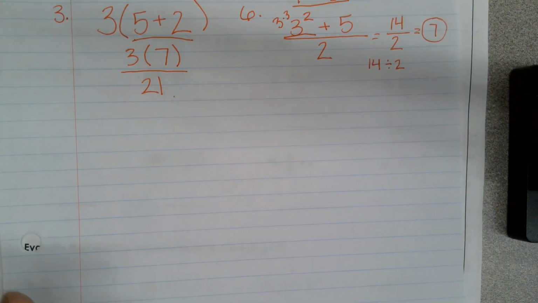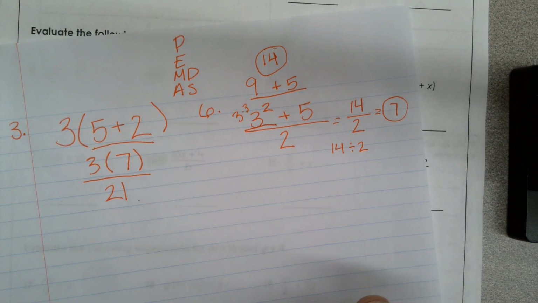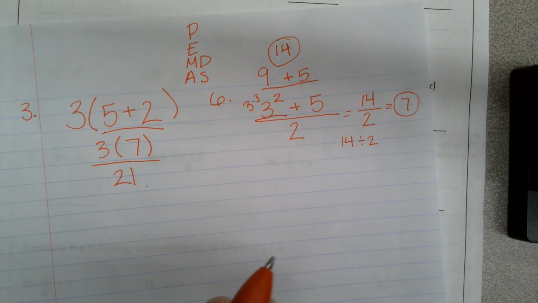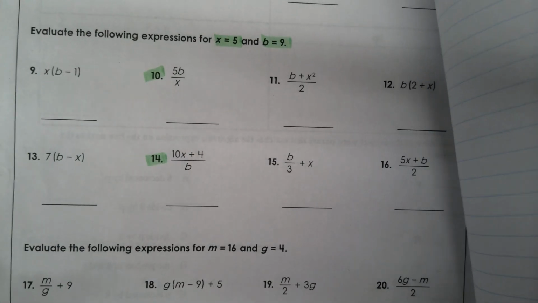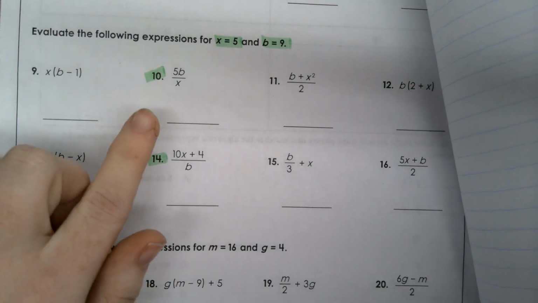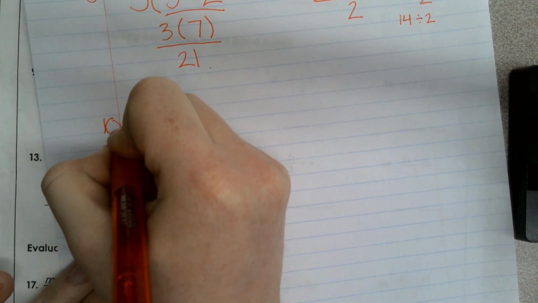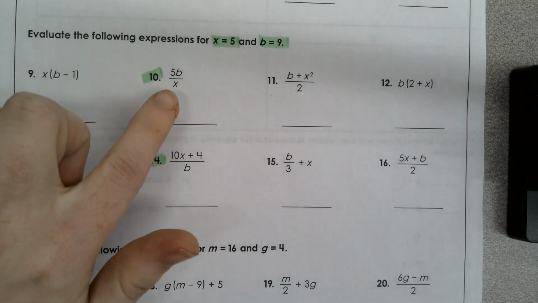Okay, so I'm going to go back to my paper. Yours should have 8 problems worked out on it. If you have not shown your work for all 8, you need to go back and do that now because I'm going to be checking your papers to make sure you have all 20 problems worked out at the end. So we're doing number 10. Okay, make sure you're numbering all of your problems as you go.